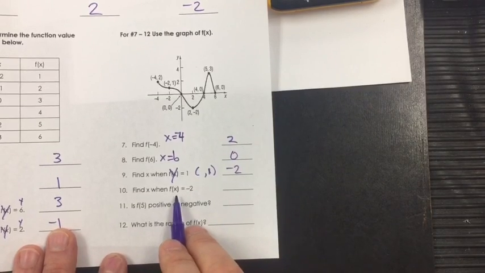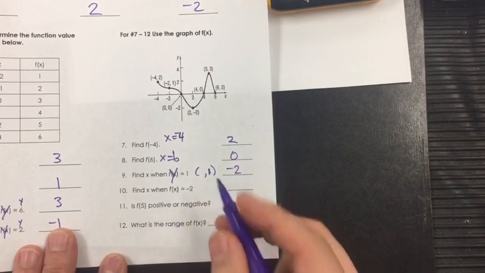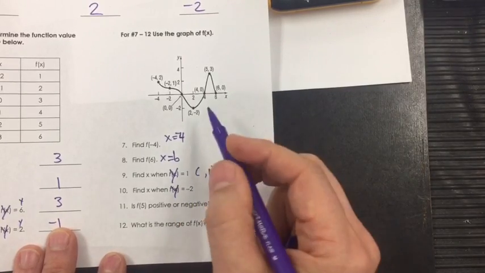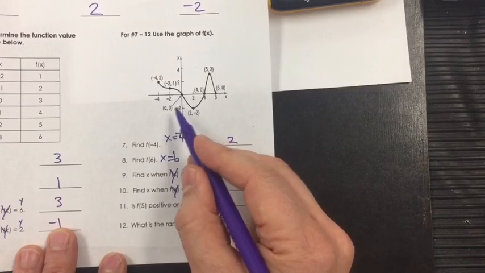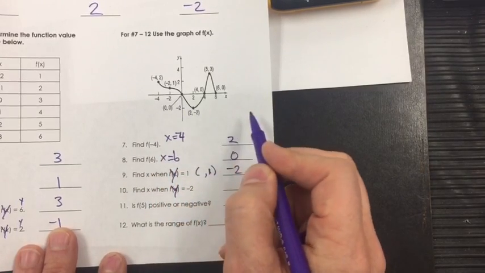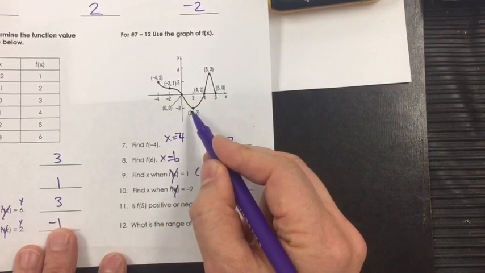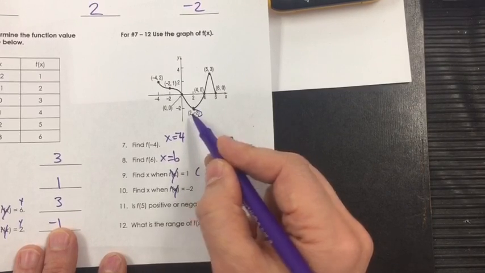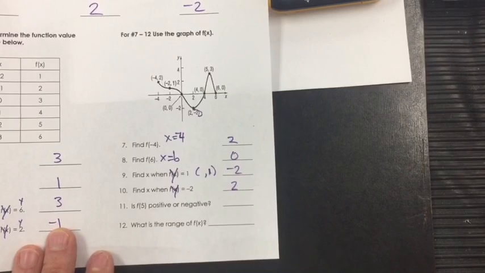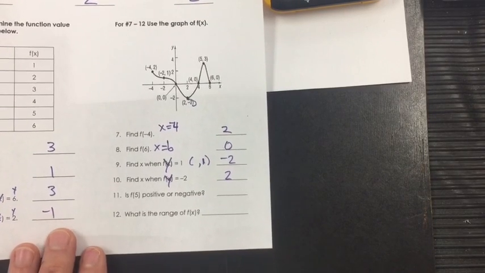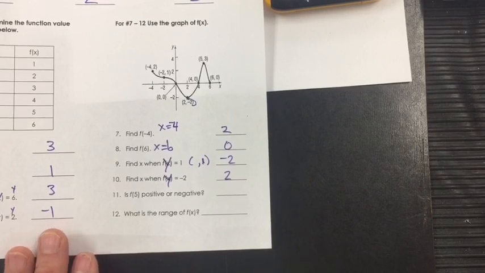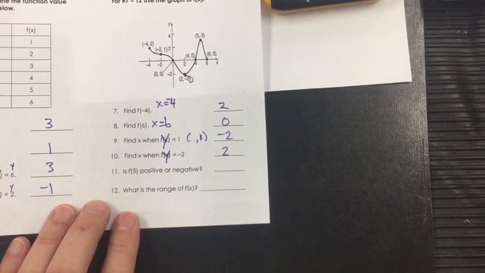Find x when f of x equals -2. So they're giving me a y value of -2, which means on the y-axis I go down 2. And where is my graph at -2 on the y portion? There it is. So when y is -2, the x is +2. We doing okay? All right, 2 more, and then we'll go to the back.